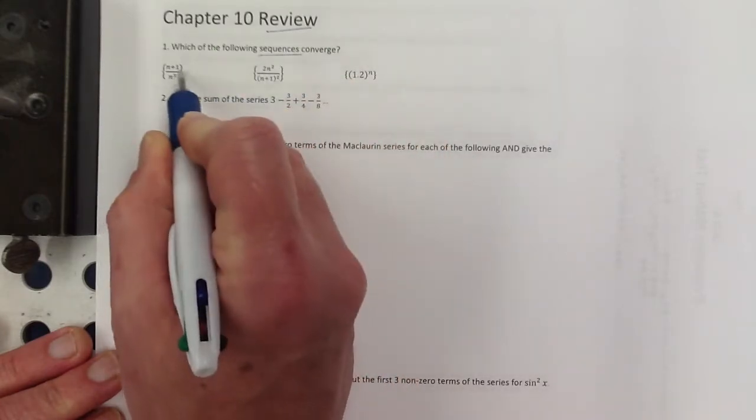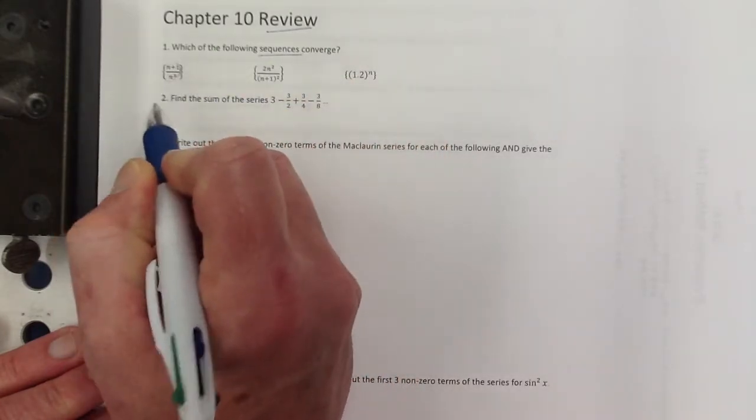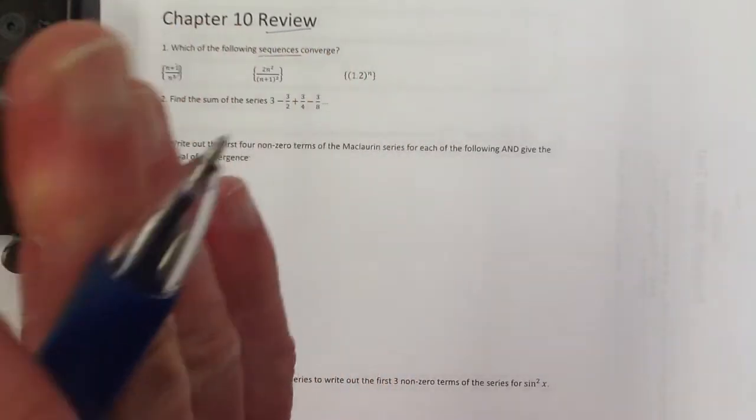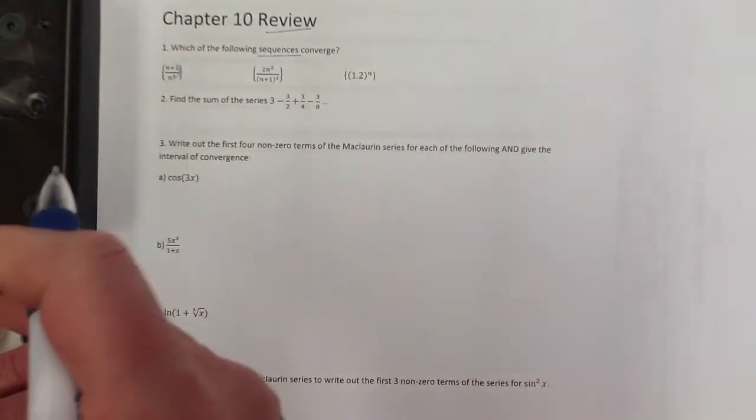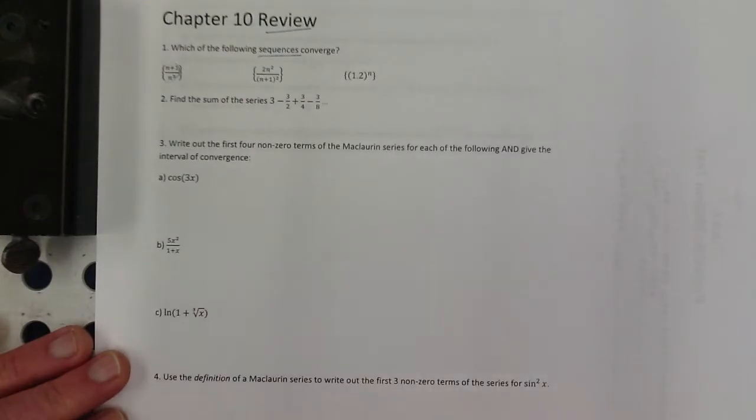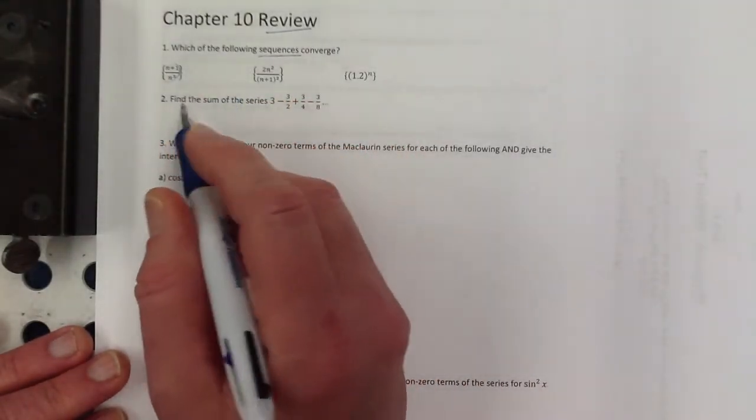That's just about what these things are approaching. They don't have to be approaching zero. We're not talking about a series and adding stuff up. We're just talking about a list of numbers. Is the list getting closer and closer to something as you go out further in the list?